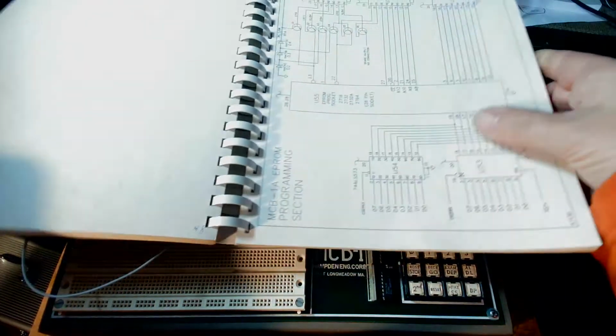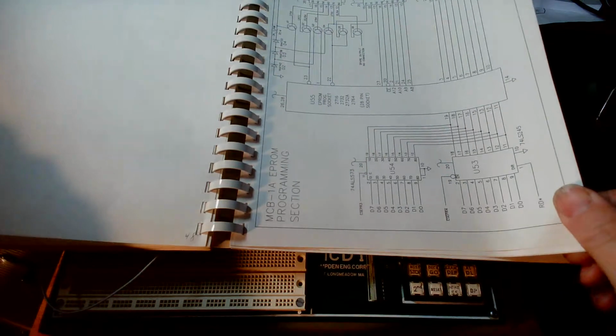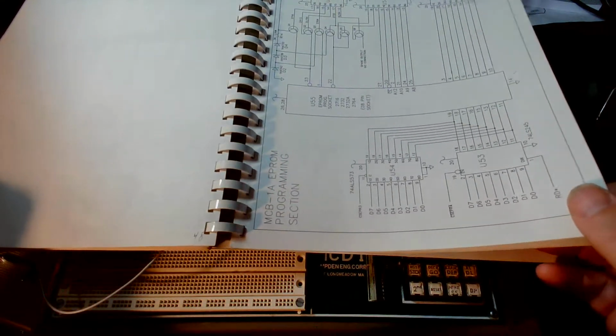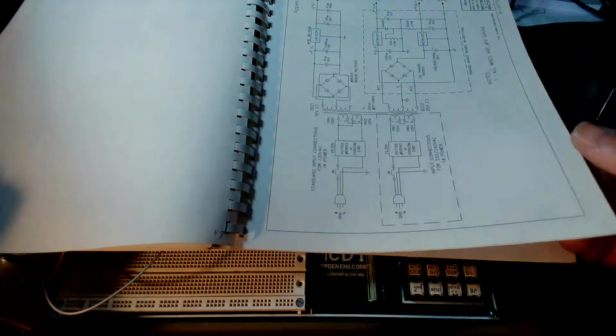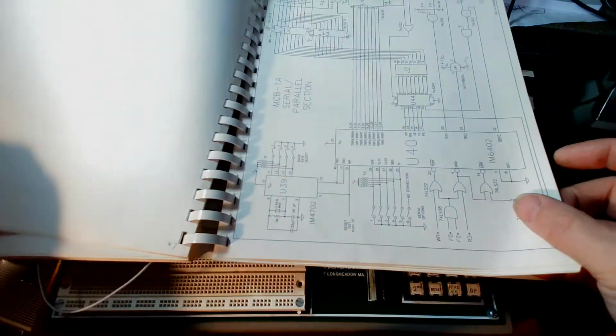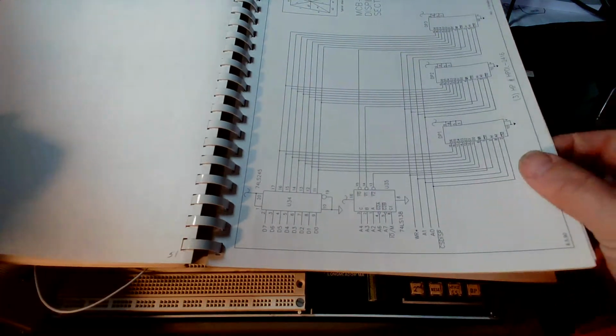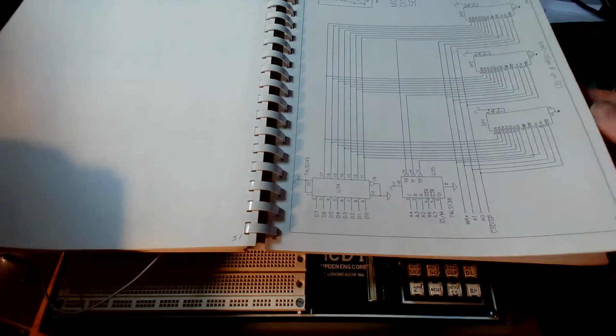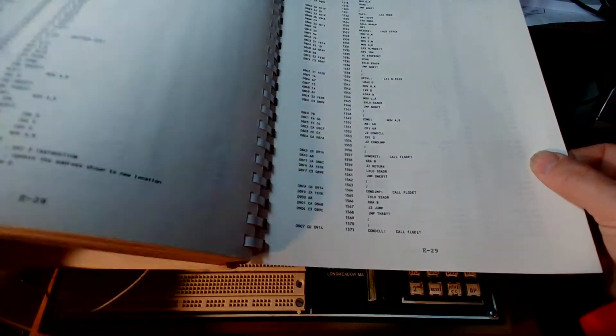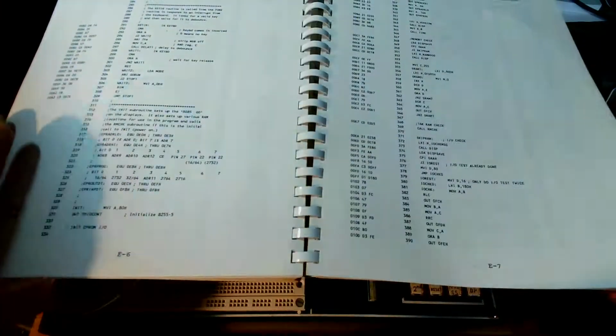And this manual actually contains the schematics, as you can see, right, for the different sections. So it even has an EEPROM programmer and so on. It has serial and parallel interface on board and a PPIO chip, and in the end, there we have the ROM listing, right?